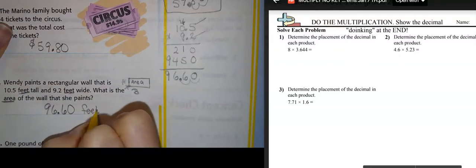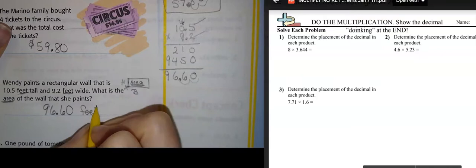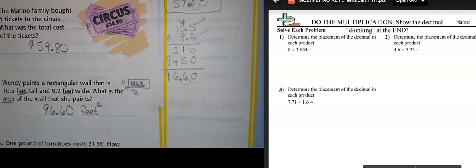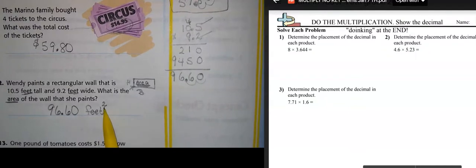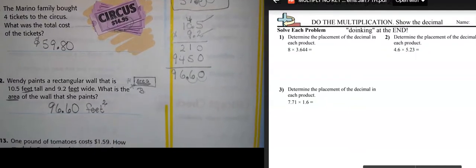Feet. But since area is always counting squares, you want to label your area with a flying 2. You probably didn't do that yourself. You must do it now, please.